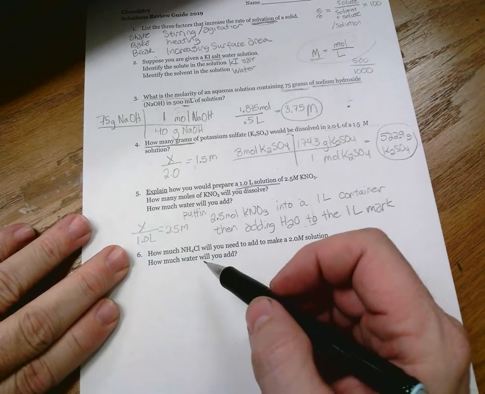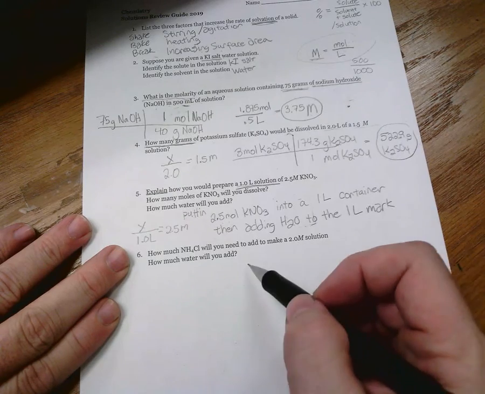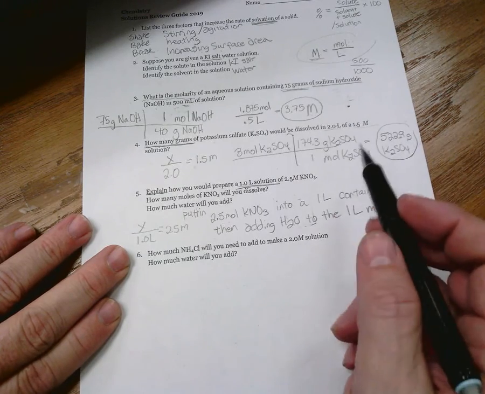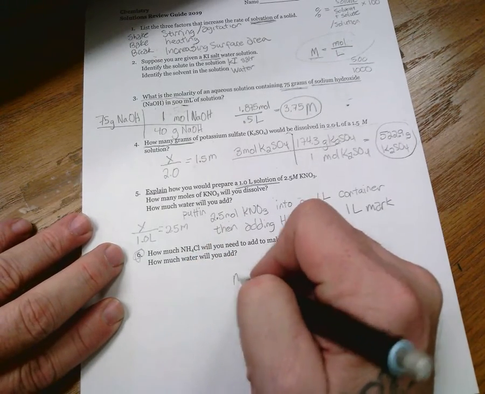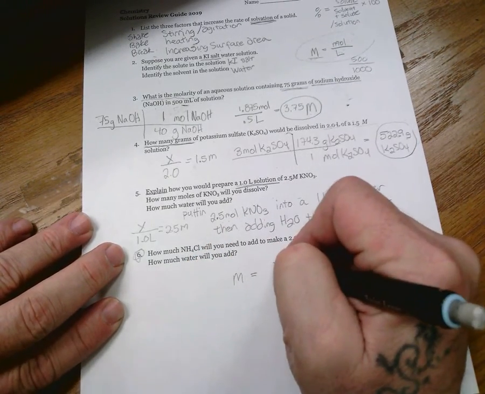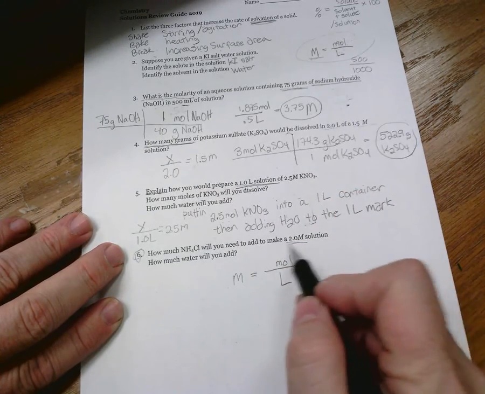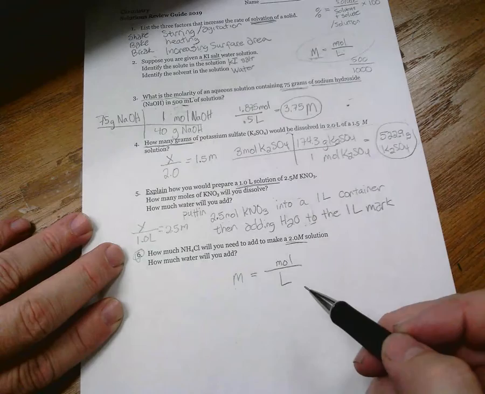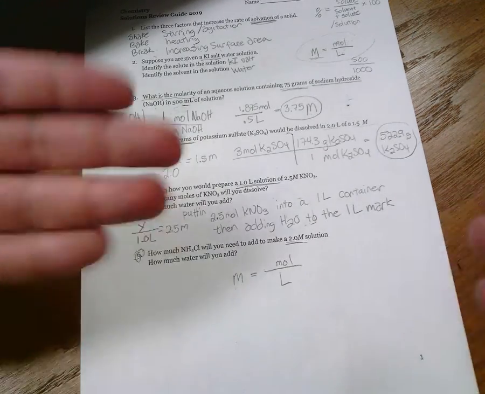Okay. How much NH4Cl will you need to make a 2 molar solution? Well, again, it looks like a molarity question, but sneaky. If this is the molarity formula, I have moles of solute over liters of solution. All they've given me is my molarity. They haven't given me the others, so these are both X. So can I solve number 6?